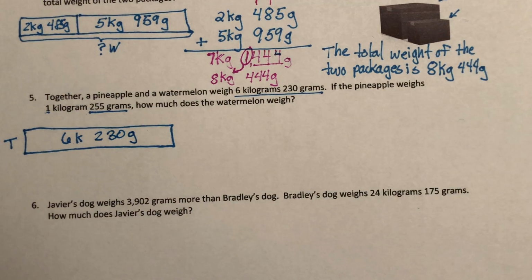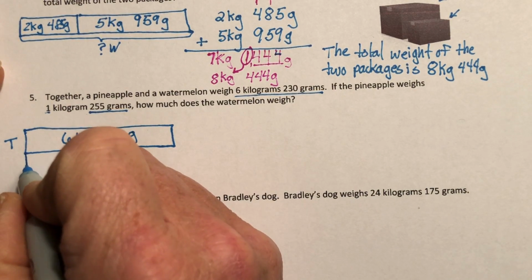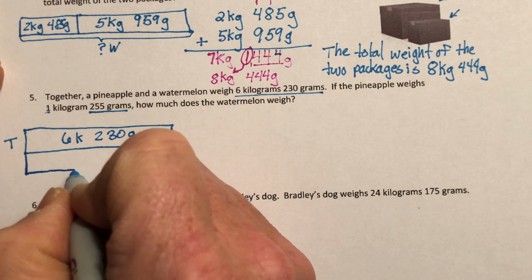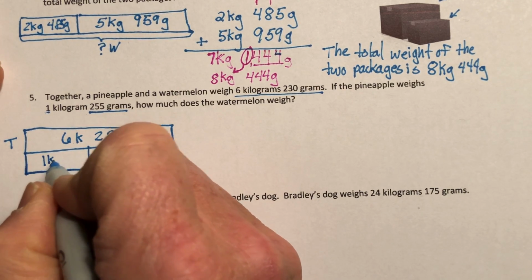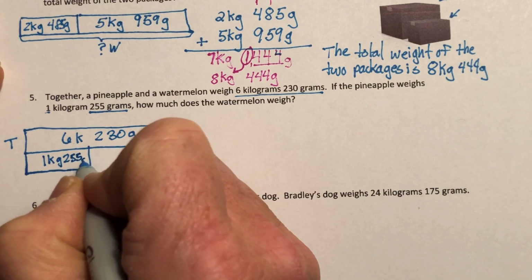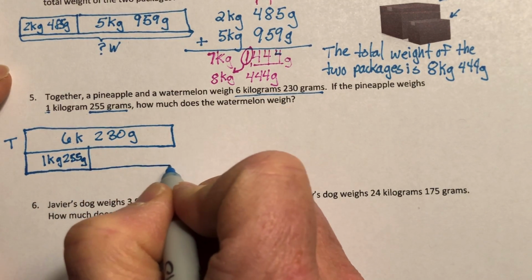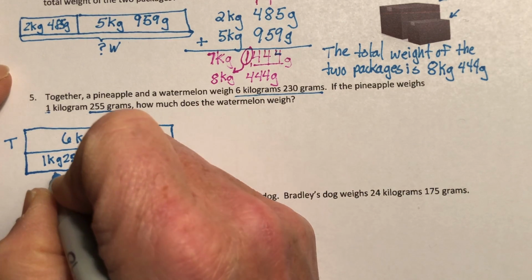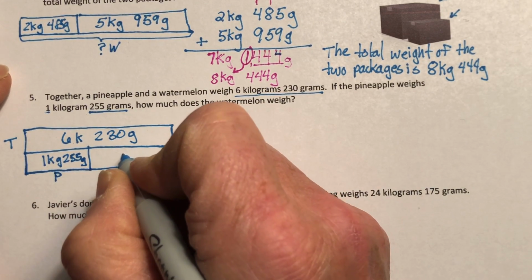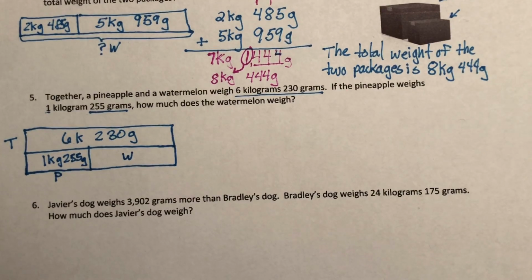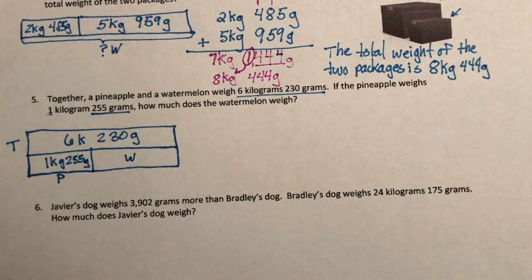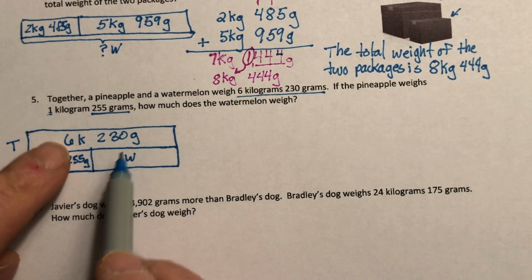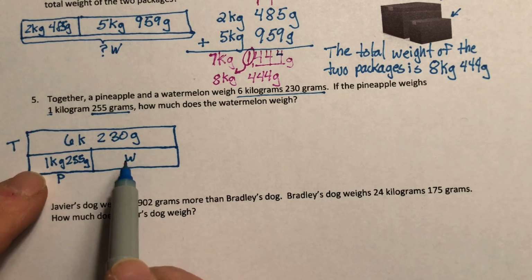And then down below that, I'm going to write down what the pineapple weighs. The pineapple weighs 1 kilogram, 255 grams. So this section here is P for pineapple. This one here is going to be W for watermelon. We don't know what this part is right here. So what do you think we need to do? Do we need to add or subtract? What's going to get me this part here? Well, if you said that we need to subtract, you're correct. If I take the whole thing and subtract this amount, I'm going to find out how much this part is right here.